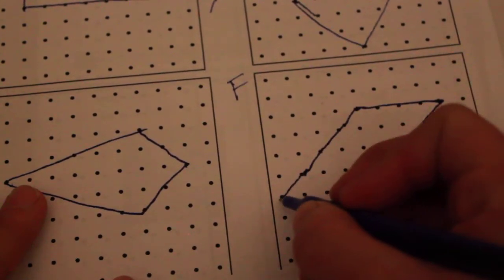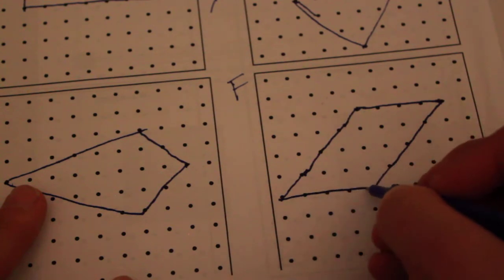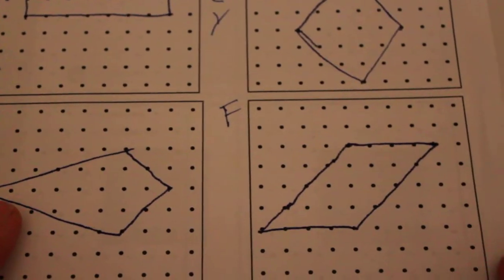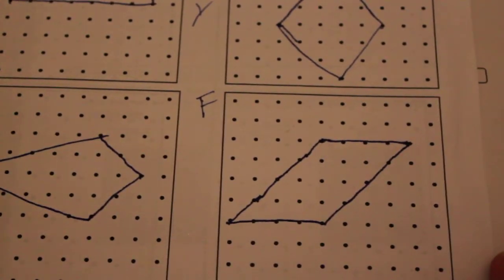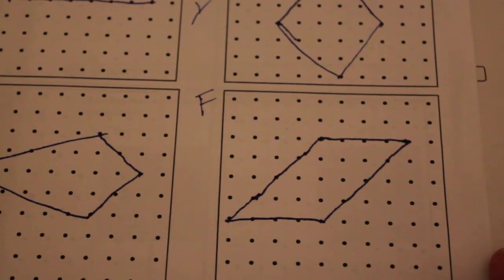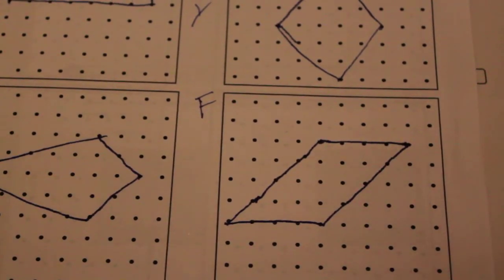And then I'm going to connect the bottom 4. We have our quadrilateral that has congruent and parallel opposite sides, but it is not a rectangle.